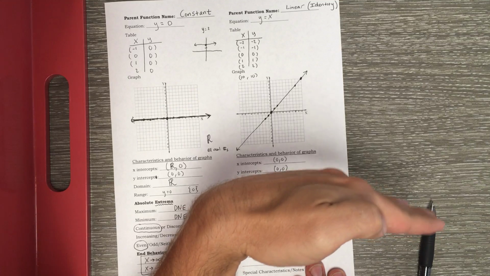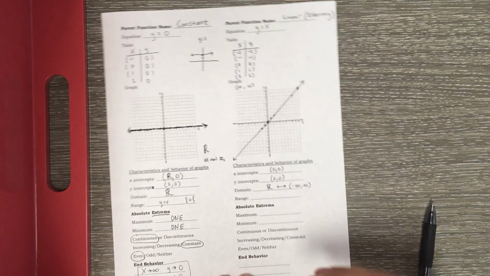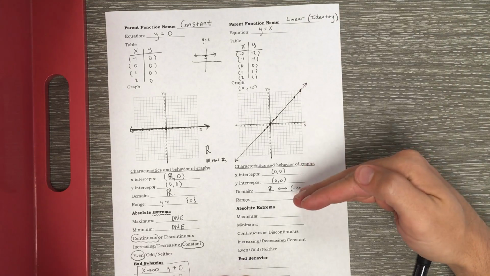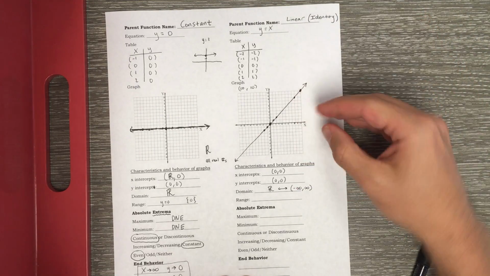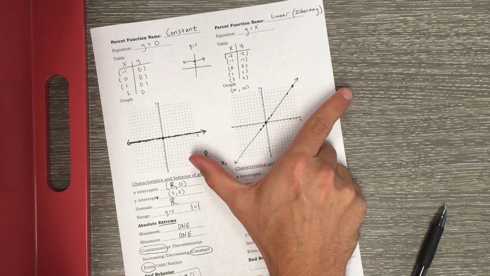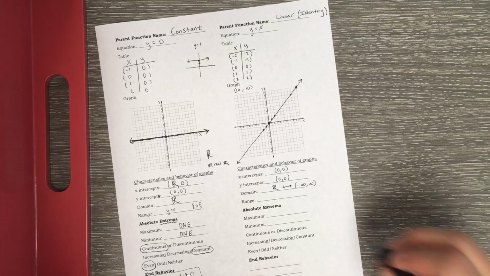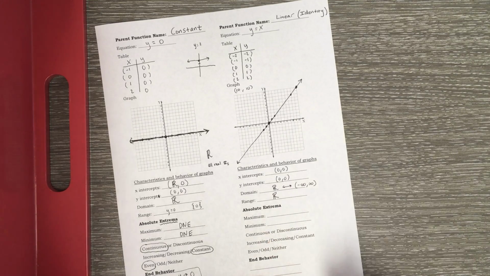What about the range? The range is from bottom to top, so from -infinity all the way up to +infinity. And it looks like we cover every y value. The graph is infinitely wide, the domain is all real numbers, but the graph is also infinitely tall, so the range is all real numbers.